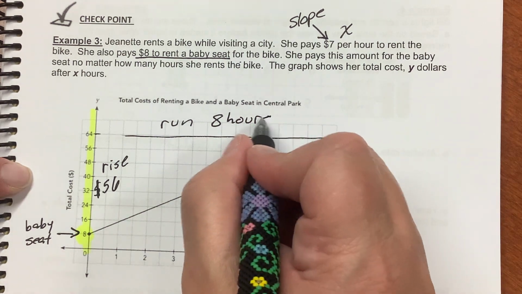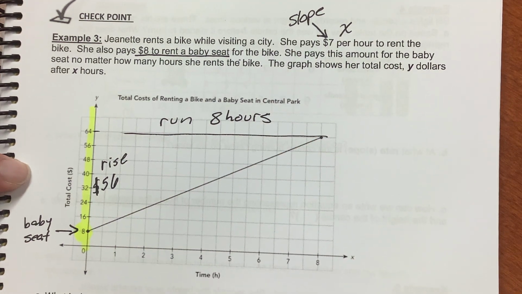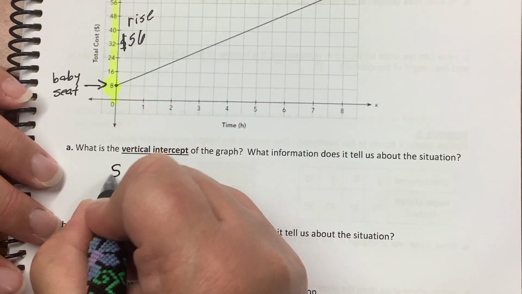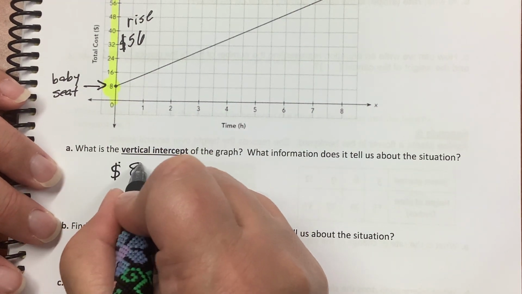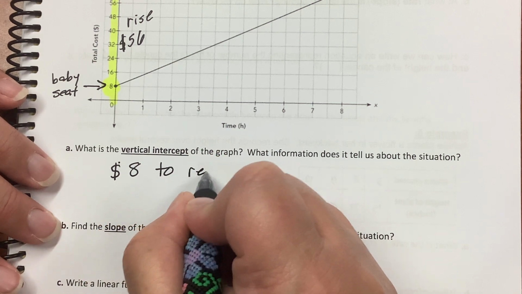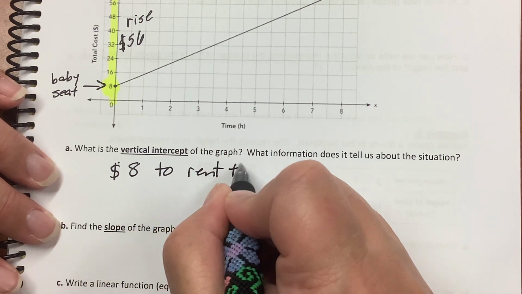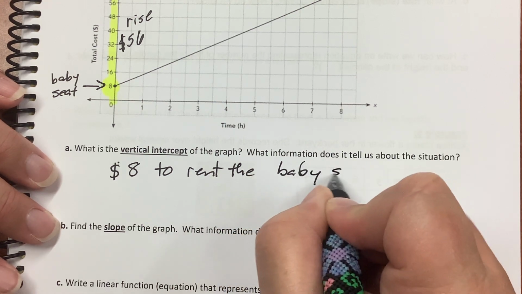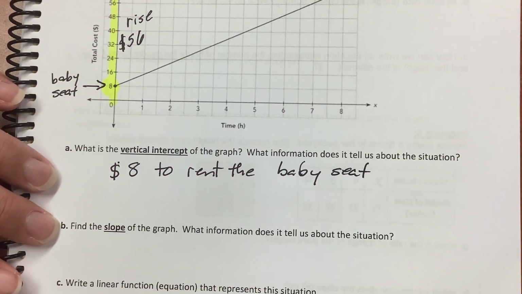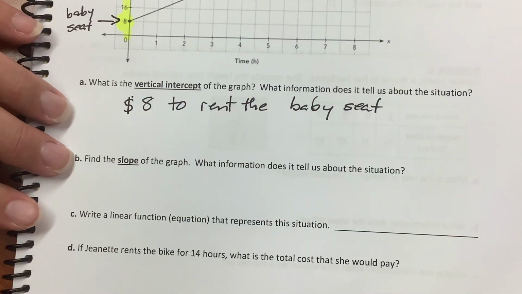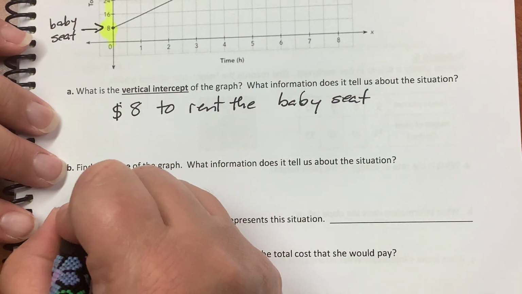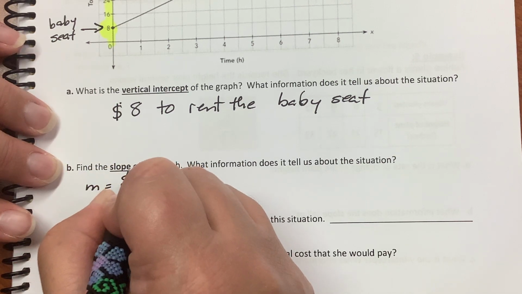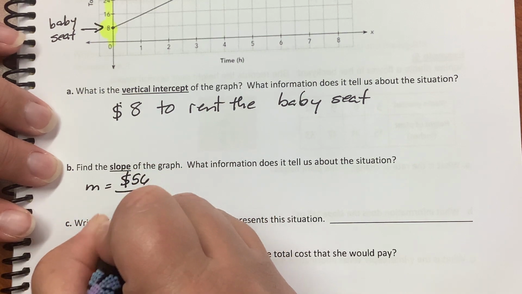Okay. So, what is the vertical intercept and what information does it give us? $8 to rent the baby seat. Now, find the slope of the graph. Okay. M equals rise is $56 over 8 hours.